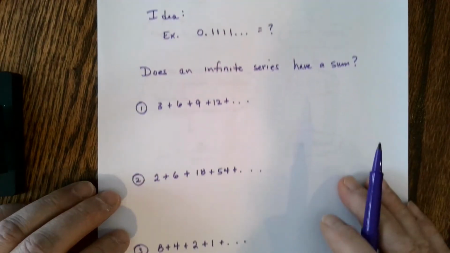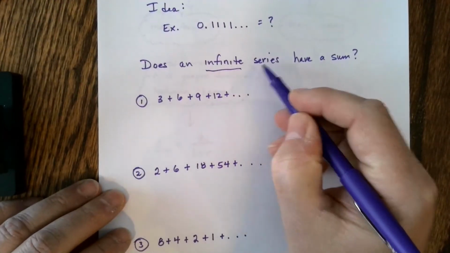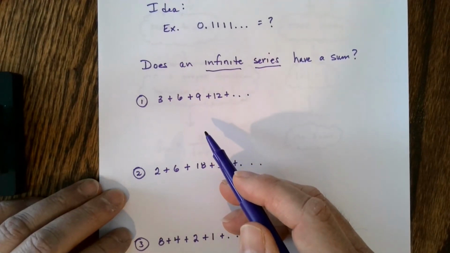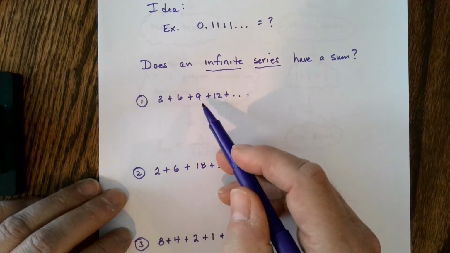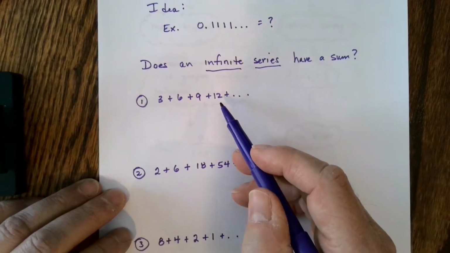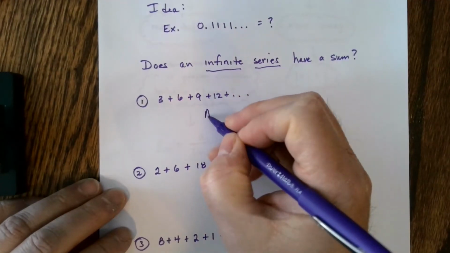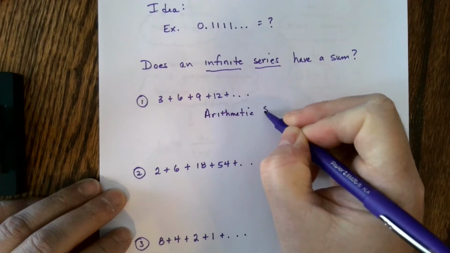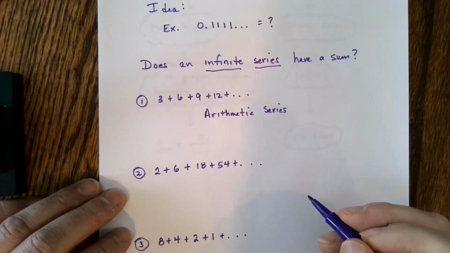So let's ask the first question. Does an infinite series have a sum? Okay, well, let's take a look at our first example here. We have 3, 6, 9, and 12. And as you can see, this is an arithmetic series. So we know it's arithmetic now. All right, and so the question is, does it have a sum?